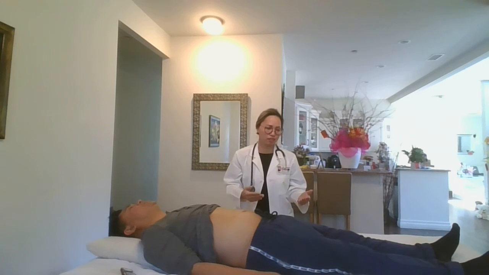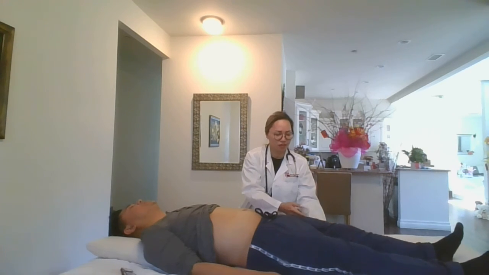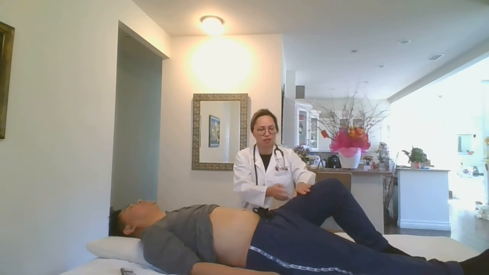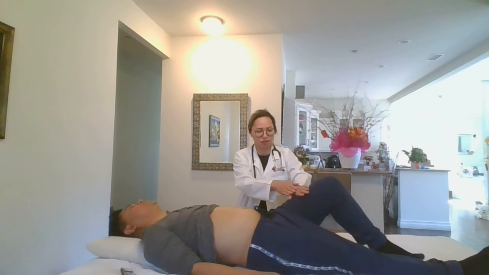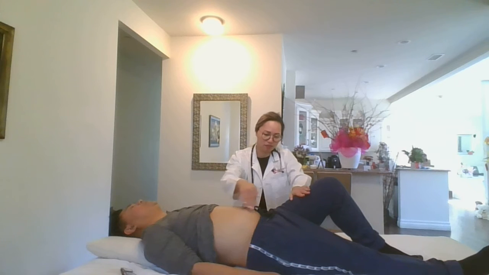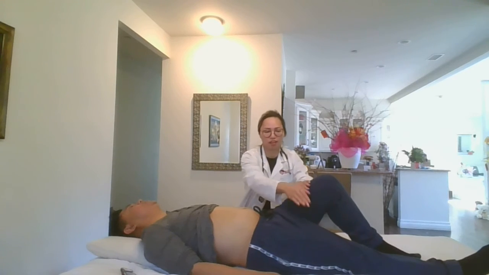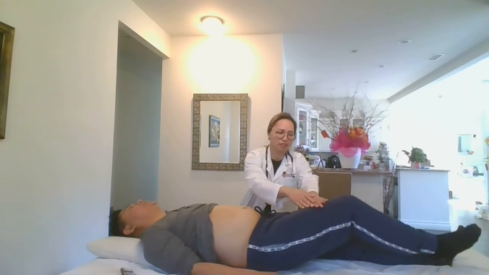Another technique, can you lift your thigh up and push against my hand, okay? If you do it like this, we see if this area has pain or not. No pain. Okay. Can you do this side?